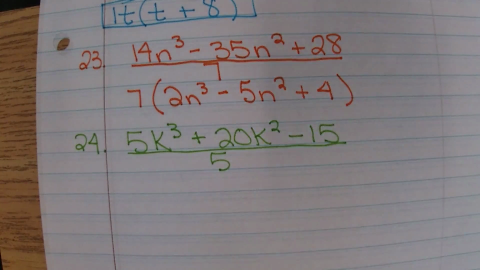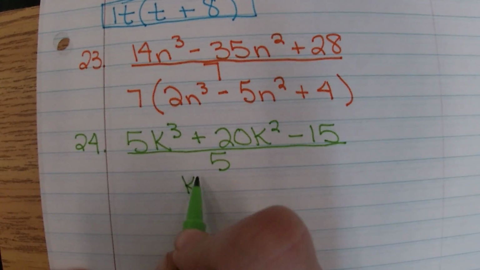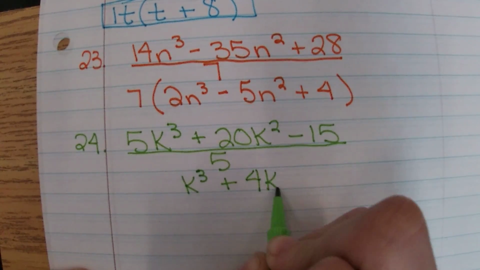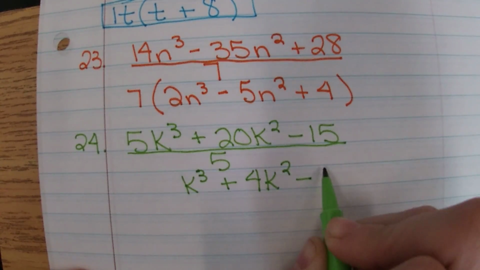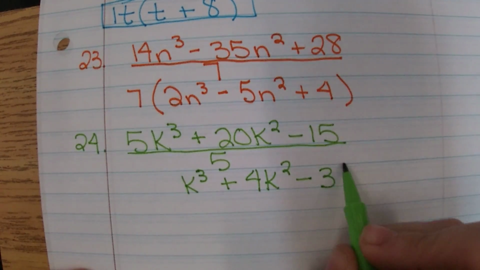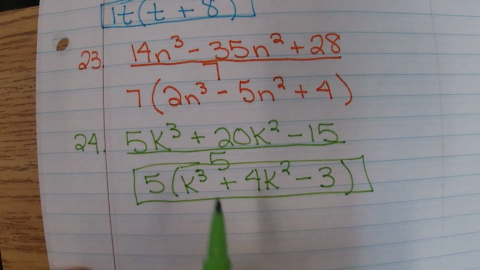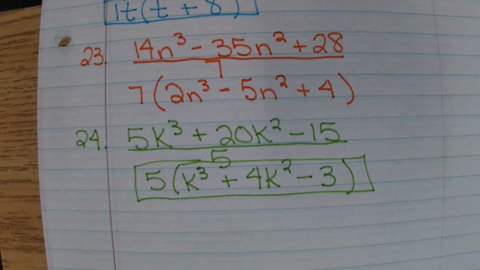You can write the 1. You don't have to write the 1. It doesn't matter either way. 20 divided by 5 is 4. 15 divided by 5 is 3. Nothing else that we can pull out. So our final answer is 5 times k to the third plus 4k squared minus 3.